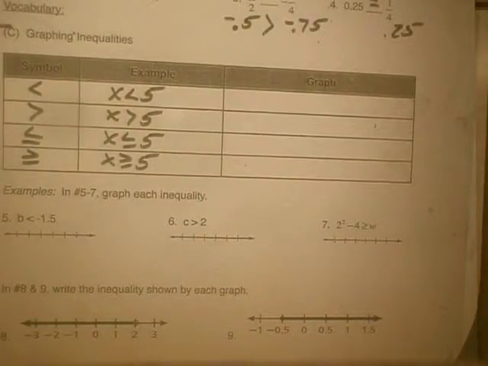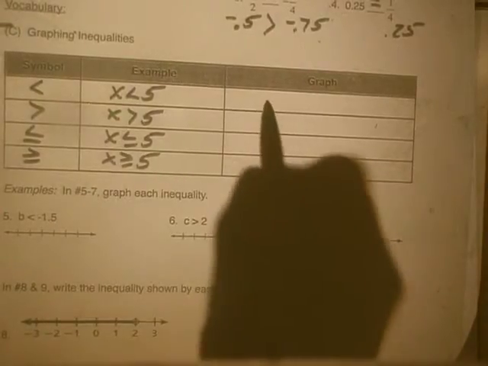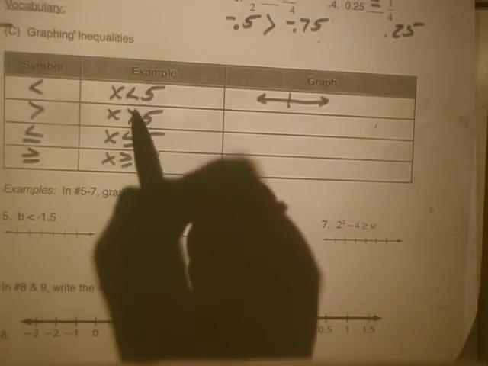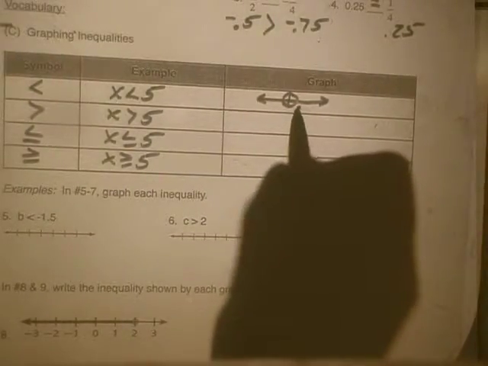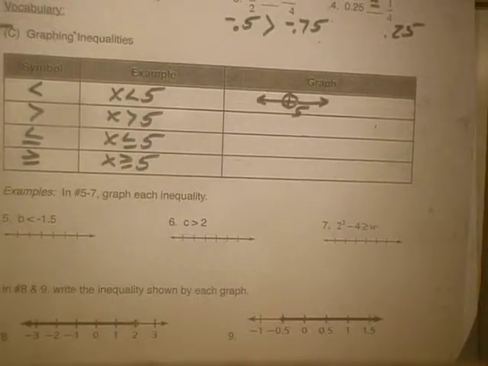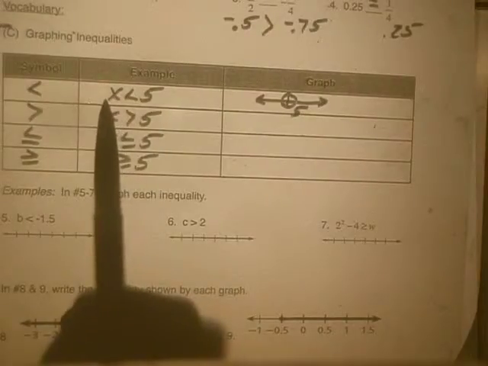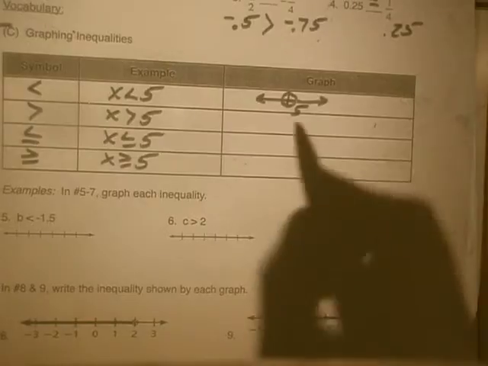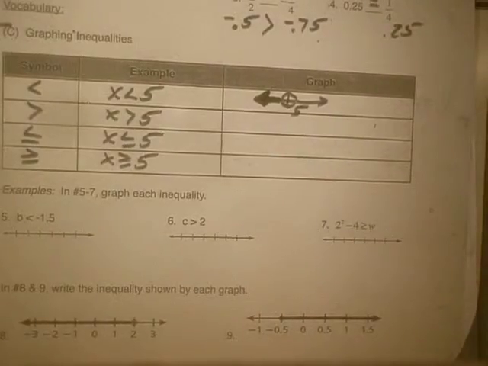And now we're going to graph these things. x is less than 5. If it's greater than or less than, it's going to be an open circle. So we're going to have an open circle on the 5. And this says x is smaller than 5. We want to graph the numbers that are smaller than 5. So it's going to go off to the left here. Those are the numbers that are smaller than 5.